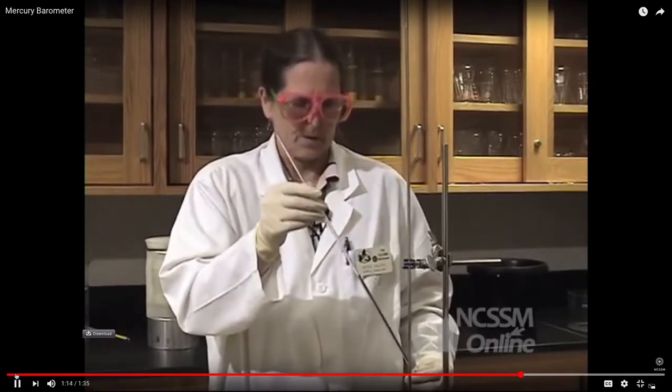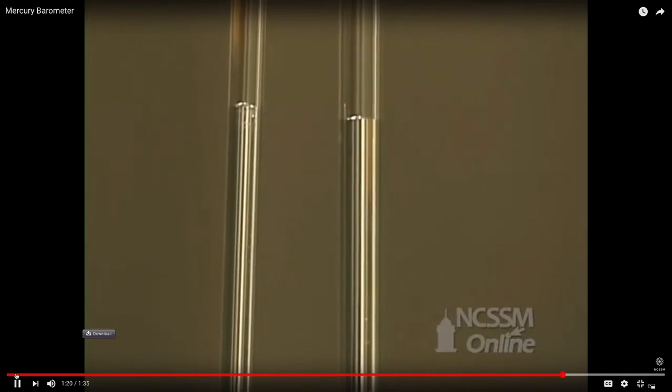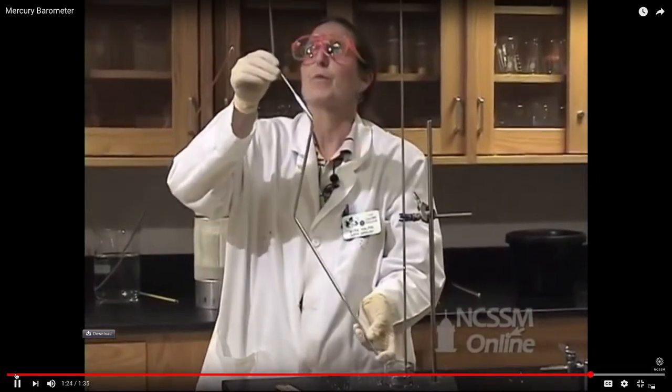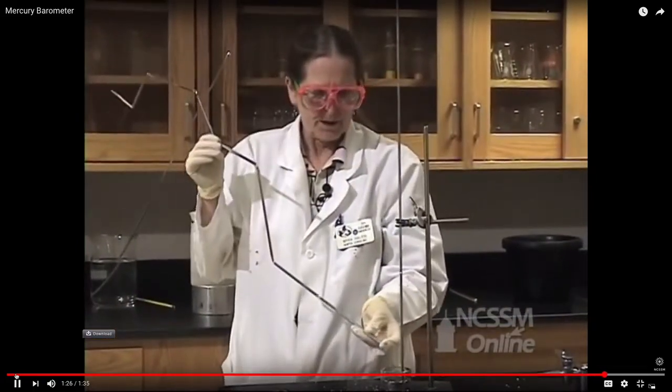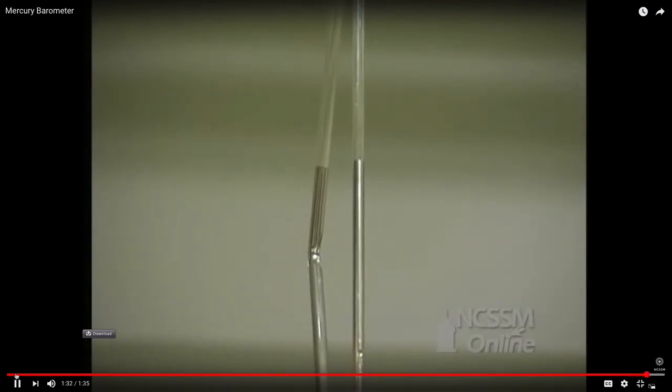It doesn't matter what size the diameter of our tube is, as long as it's relatively small. You can see this one's really small. I have another one that's almost twice the diameter of this one. You can see that the level is the same in both tubes. What we're going to do is compare this crooked barometer to the barometer that we already have, and notice it rises to the same level.